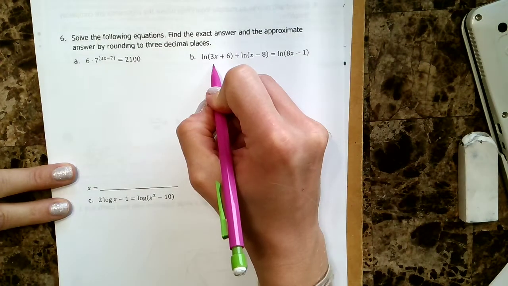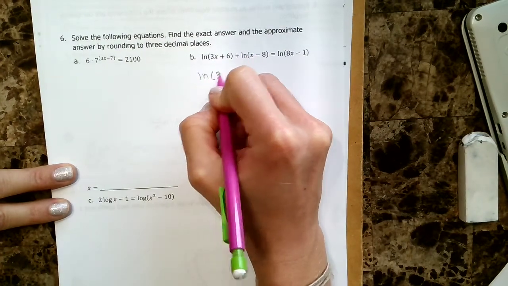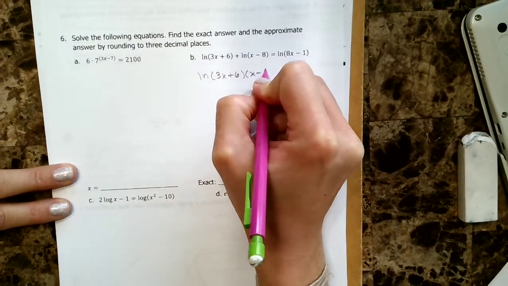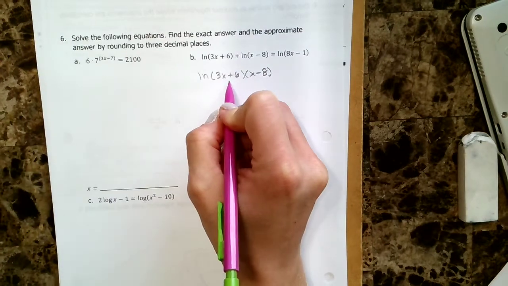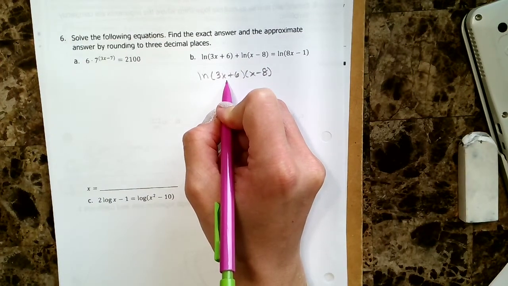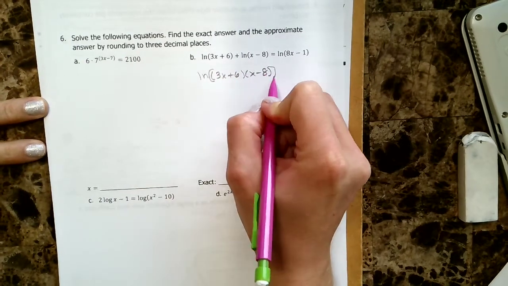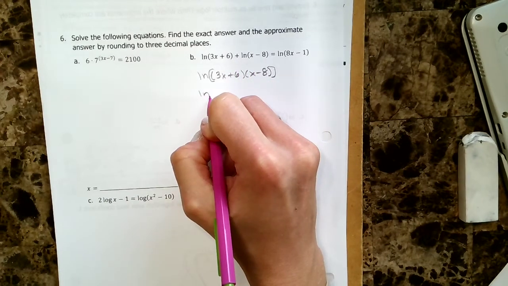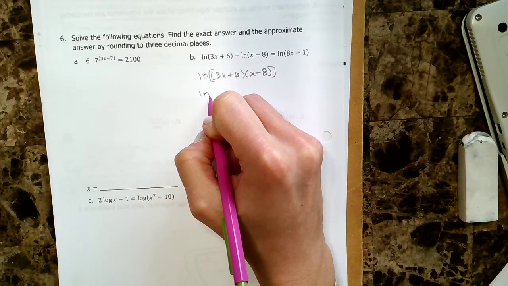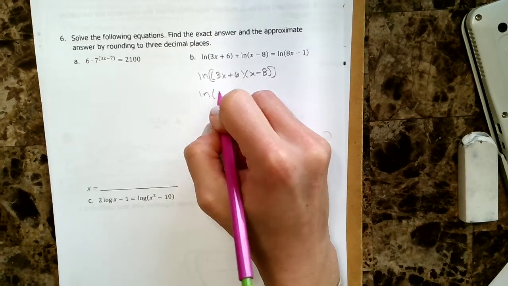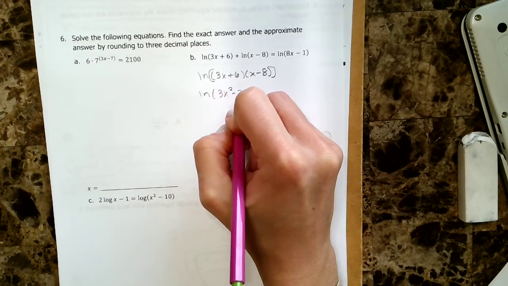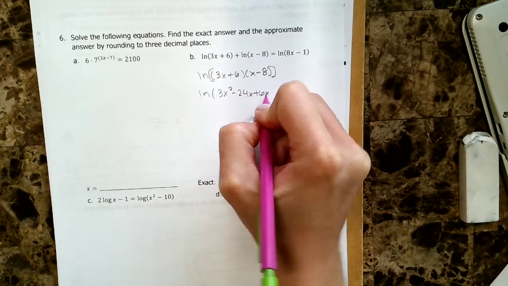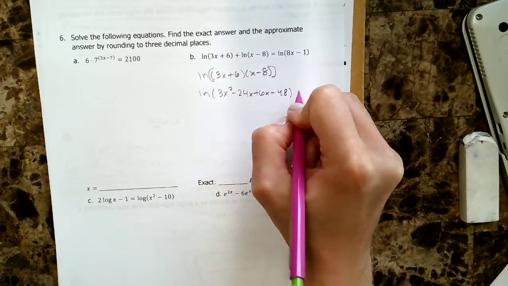Okay, so when you multiplied these arguments, the 3x plus 6 times the x minus 8, you don't need to pull a 3 out of here because we're not factoring. We're multiplying these arguments together. So then you can just go ahead and FOIL that. And when we FOIL that, we get 3x squared minus 24x plus 6x minus 48.